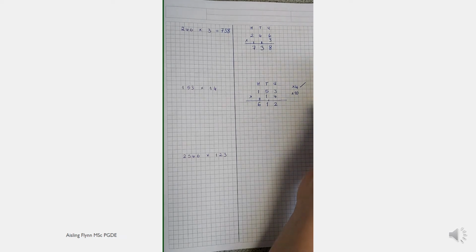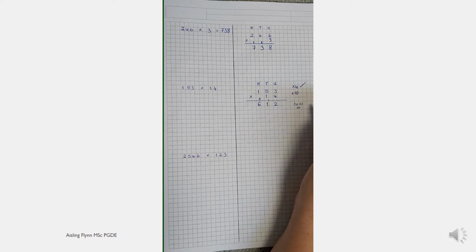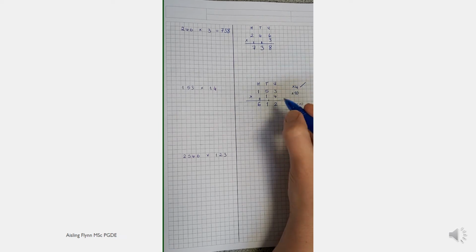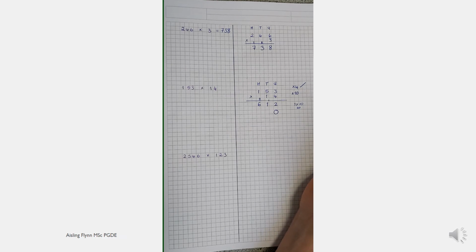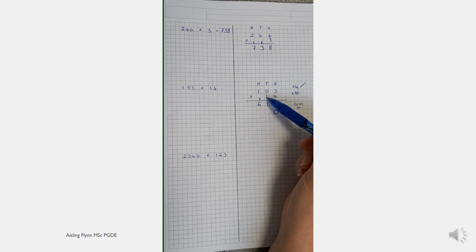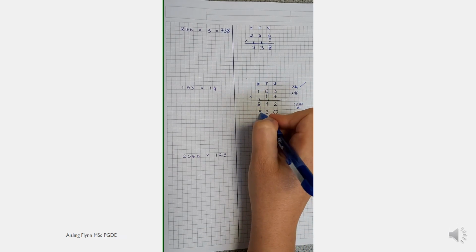If we think about it, 3 times 10 is 30, 4 times 10 is 40, and so on. So we show that by placing a 0 under the units here. And then we multiply just by 1 instead. 1 times 3 is 3, 1 times 5 is 5, and 1 times 1 is 1.